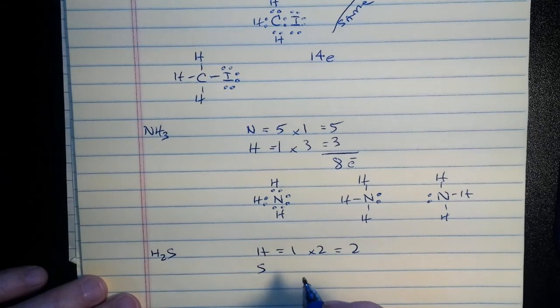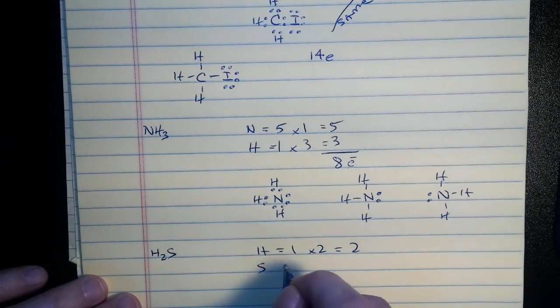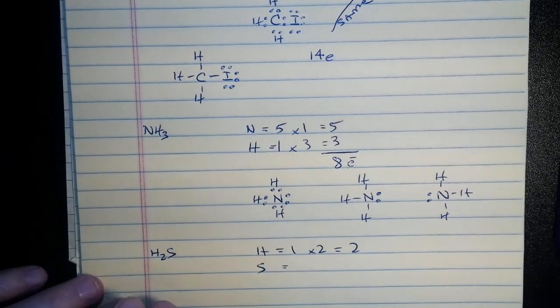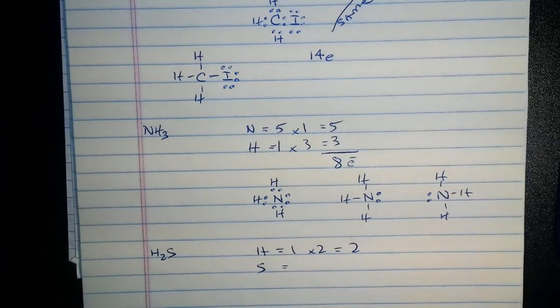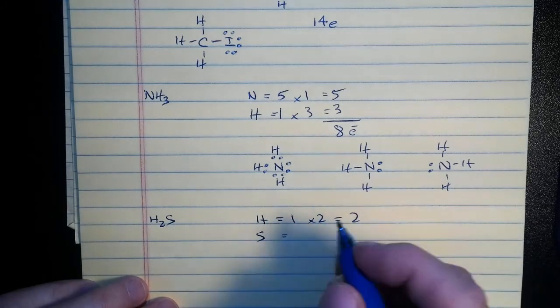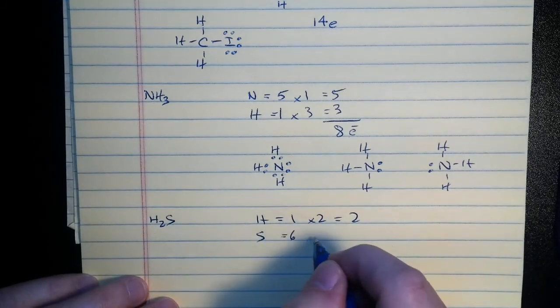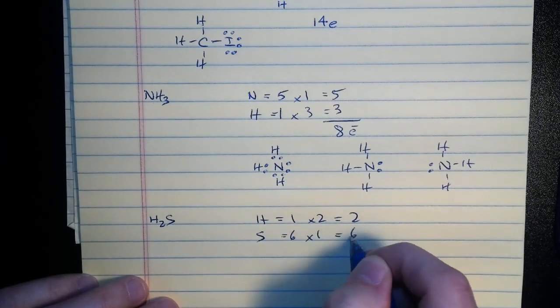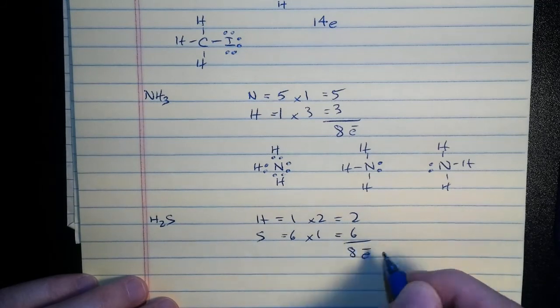Sulfur. Well, that's group 16, I believe. So you guys should have a periodic table. And I'm not going to the periodic table every time to show you on the screen, so you have to keep it with you and look at that. So sulfur's in group 16, so it's got 6 valence electrons times 1 atom here is equal to 6. That's 8.